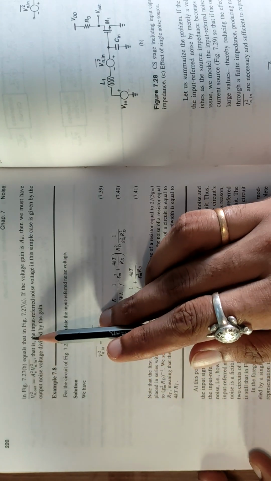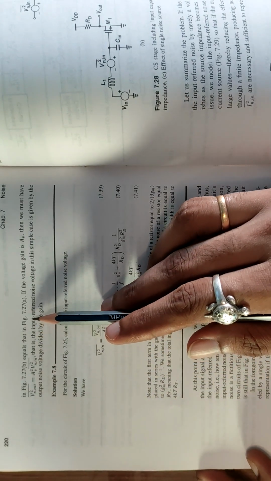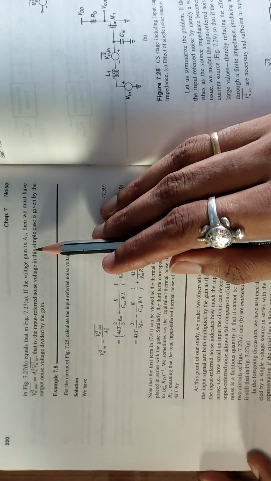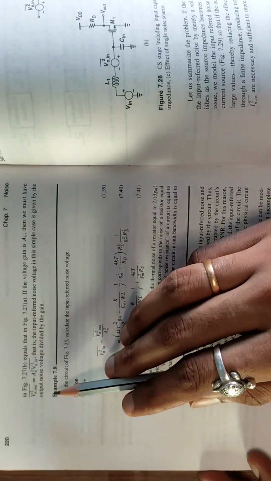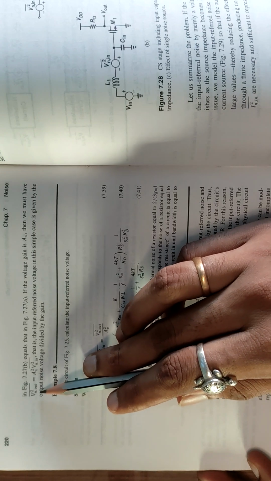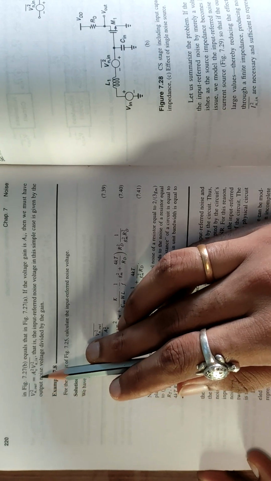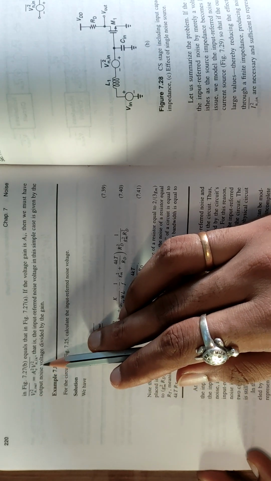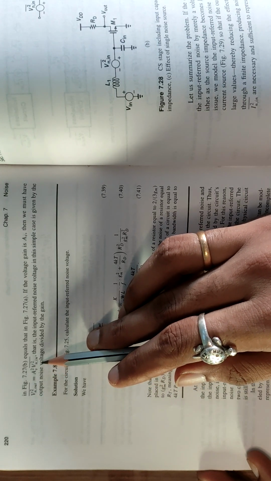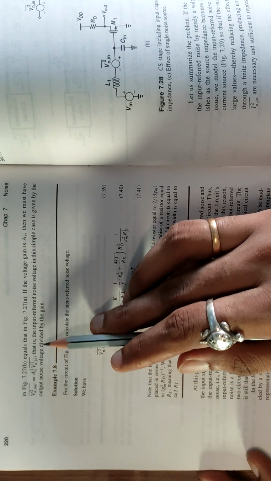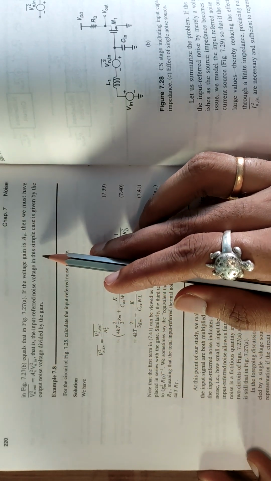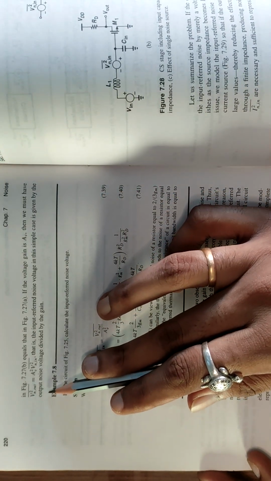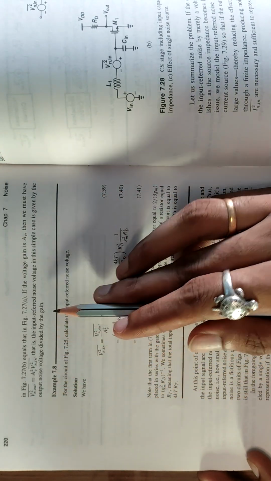In figure B equals that in figure A. If the voltage gain is AV, then we must have Vn out square bar equal to AV square Vn in square bar. That is the input referred noise voltage, which in this simple case is given by the output noise voltage divided by the gain.